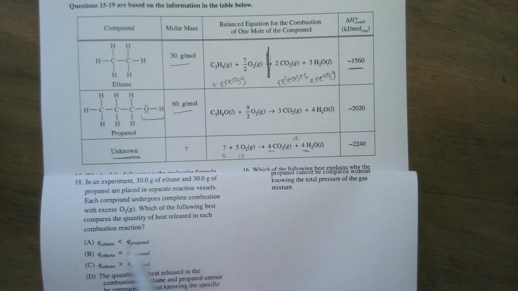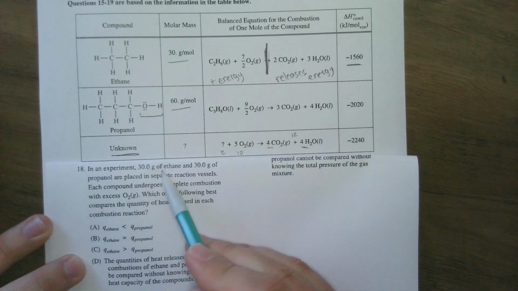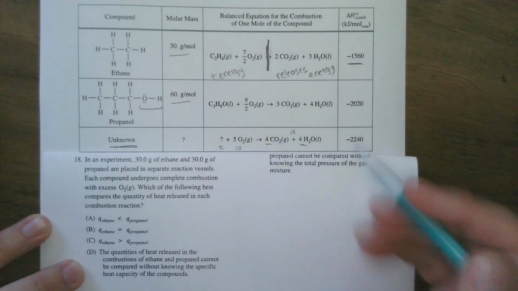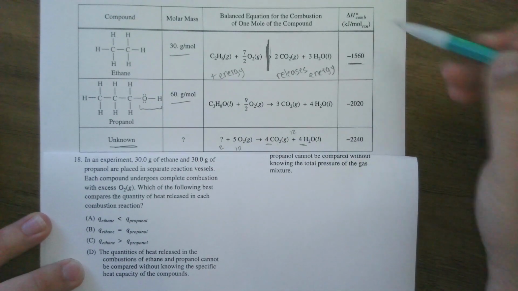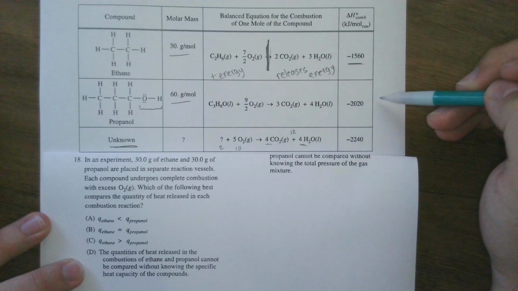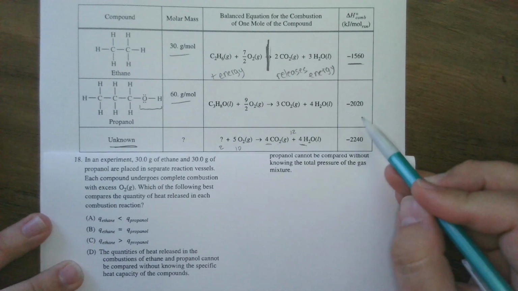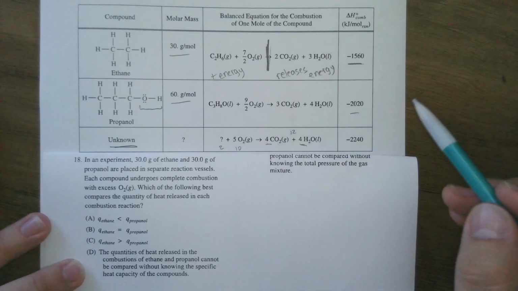Which of the following best compares the heat released by each combustion reaction? So if I burn 30 grams of this, 30 grams of this, which one makes more heat? So the trick with this one is, over here I have the heat released. So if I had an exact equal amount of these two things and burned them, I would expect propanol to be the answer because it releases more heat per reaction.